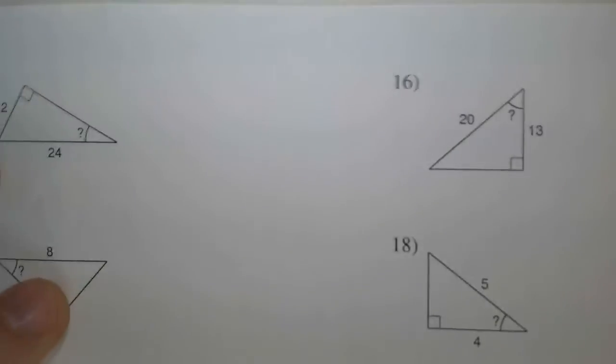Okay? Let's do another one. Let's do one from the back side, because that's when the triangles start looking a little wonkadoodle.